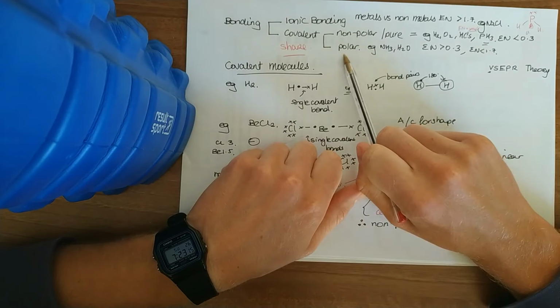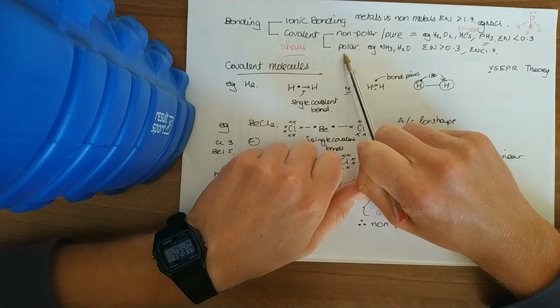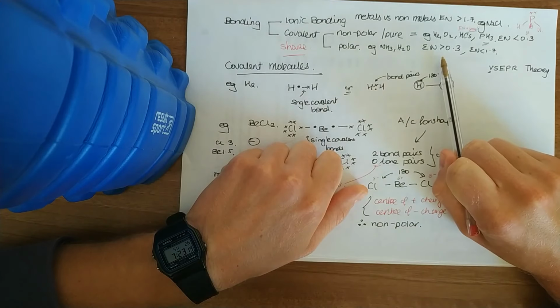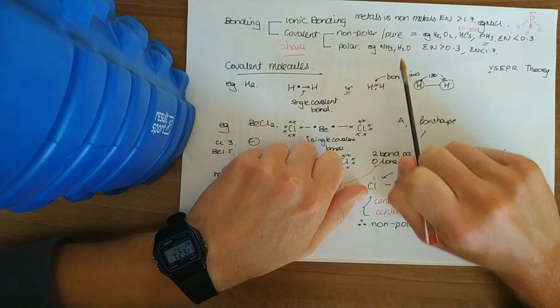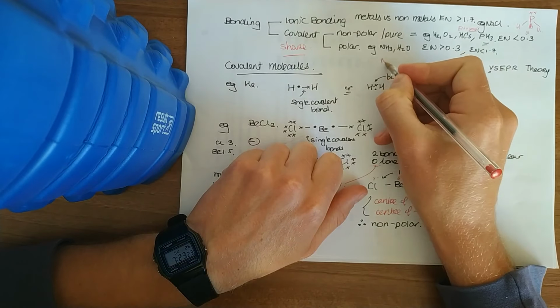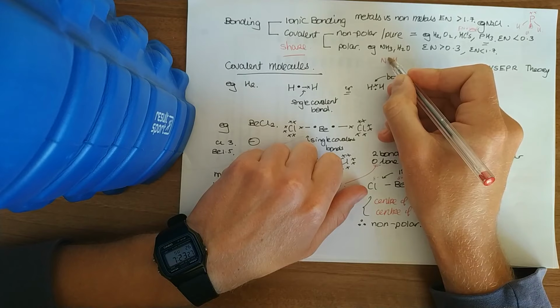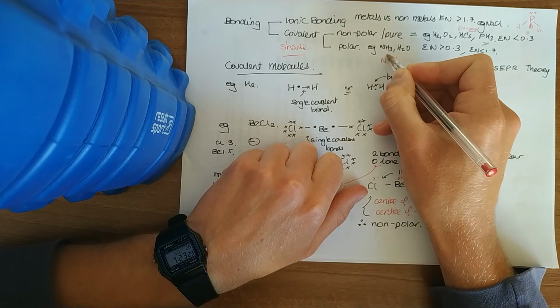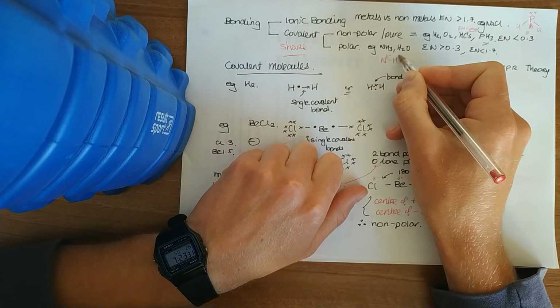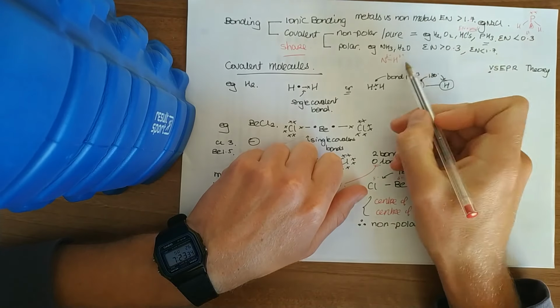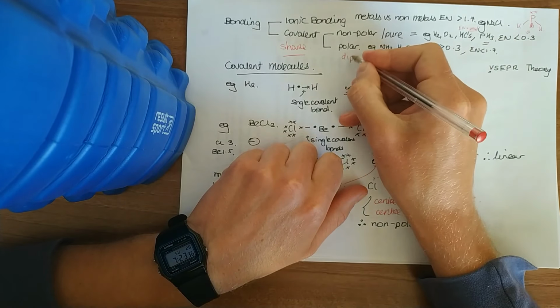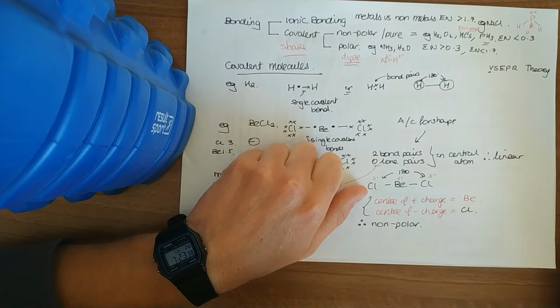Whereas polar covalent bonds, they share electrons, but they share them unequally. Some electrons move closer in particular bonds to another. So say we look at NH3 and one of those nitrogen-hydrogen bonds, your electrons might move slightly closer to your nitrogen, and this becomes slightly negative, while your hydrogen becomes slightly positive. It creates what's known as a dipole, a separation of charge.